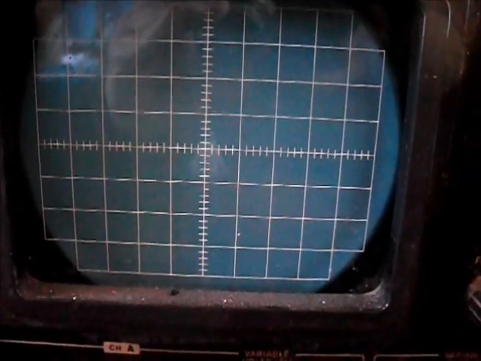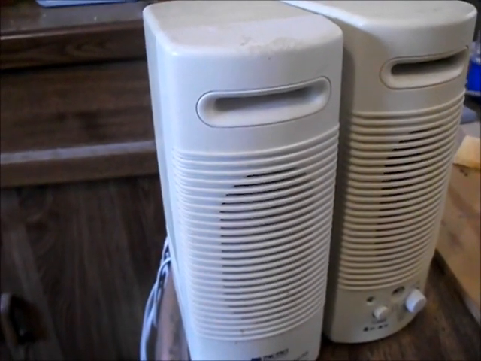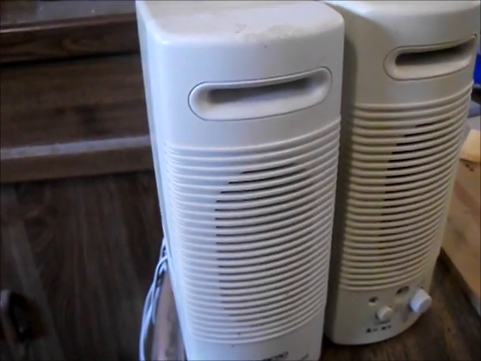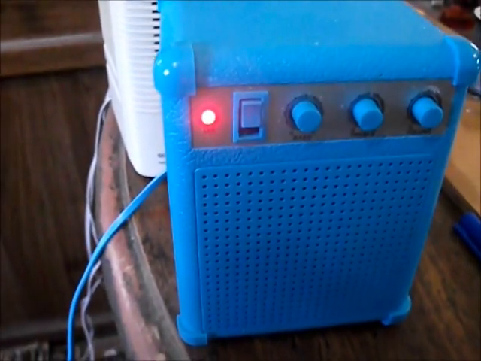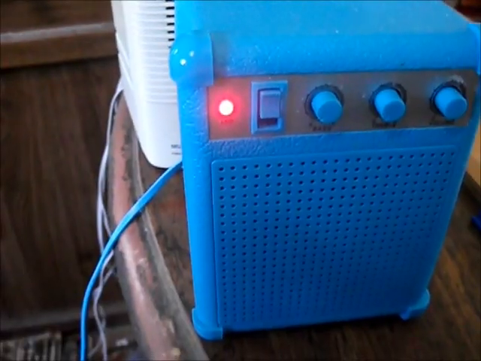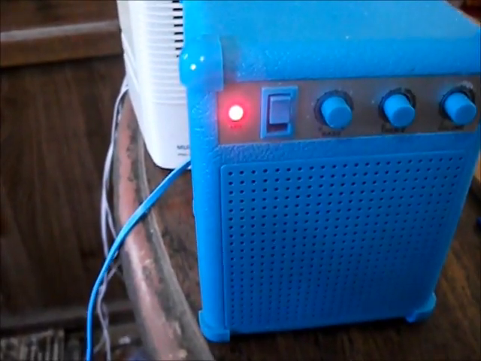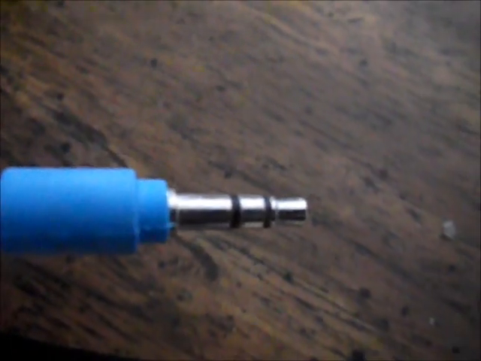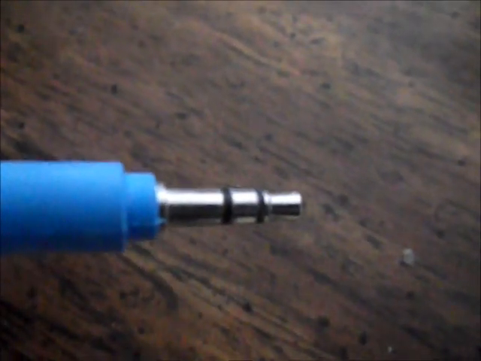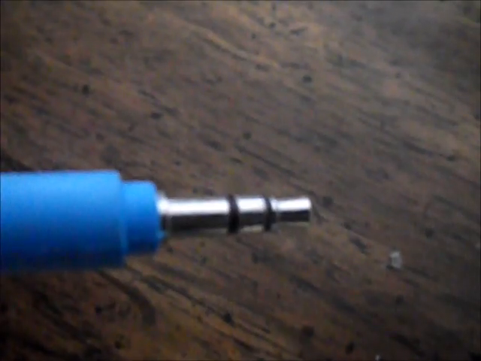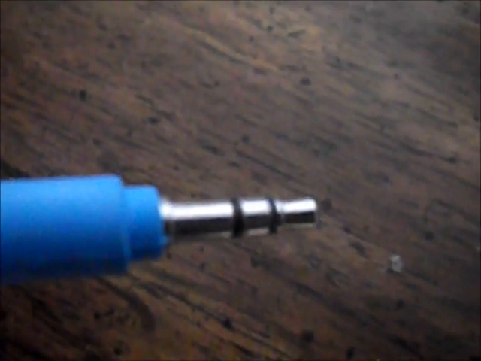That's much more useful. Here's a nice pair of amplified speakers. Or you could use a nice little amplified speaker like this. It's all in one enclosure. The most common connector you're likely to see coming from an amplified speaker is like this stereo mini plug. It's got 3 conductors.